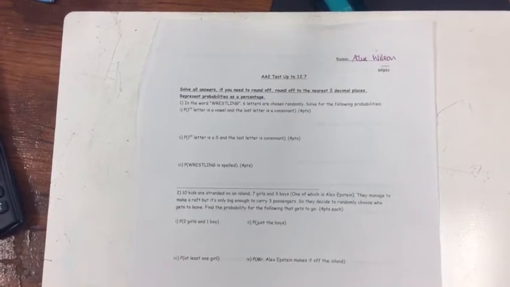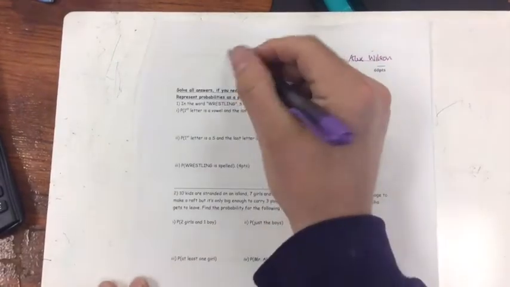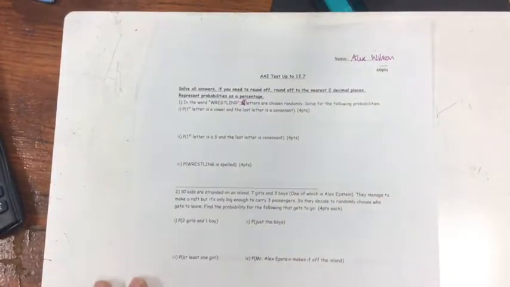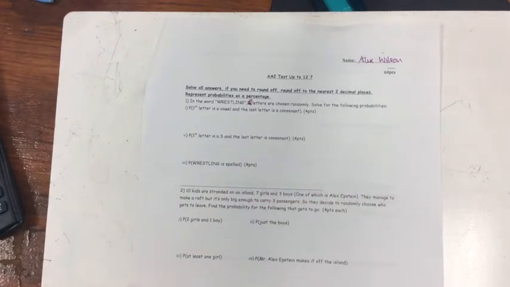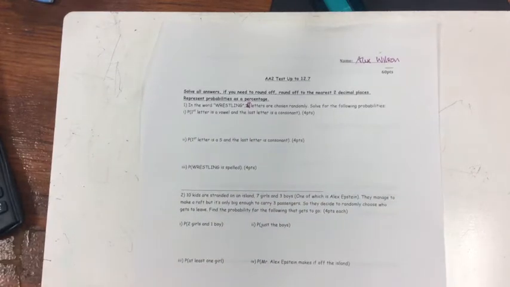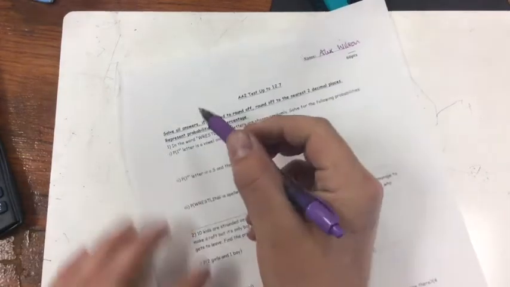So on this first problem, it says in the word wrestling, and I changed this to 9, 9 letters are chosen randomly. Solve the following probabilities. The first one says we want the probability that the first letter is a vowel and the last letter is a consonant. So we'll set this up.